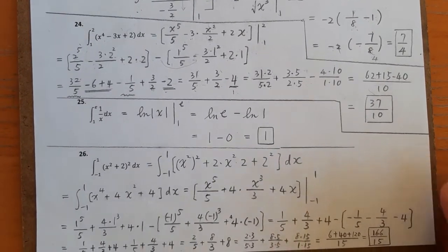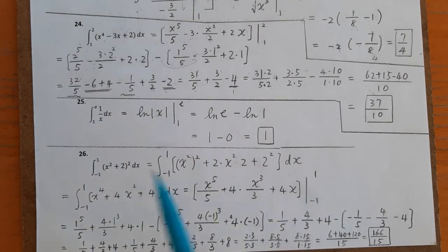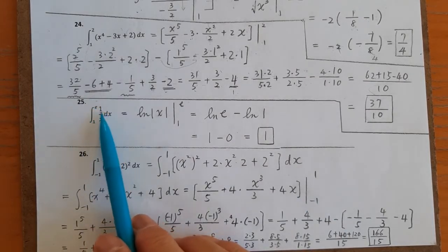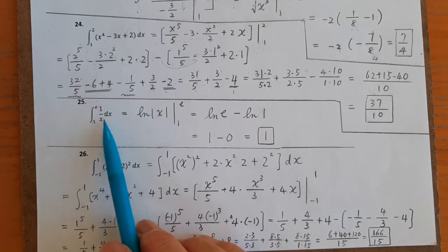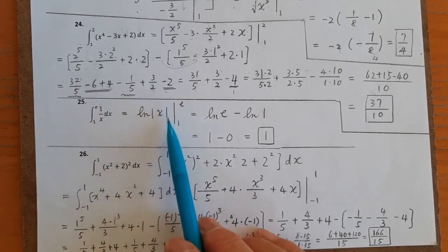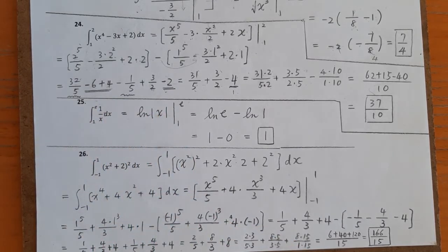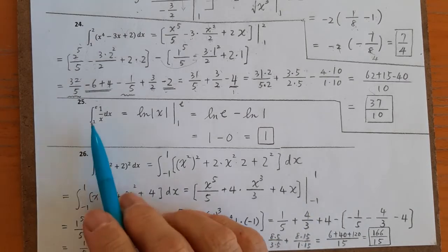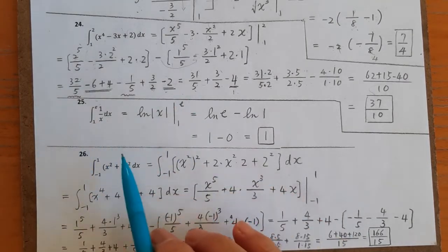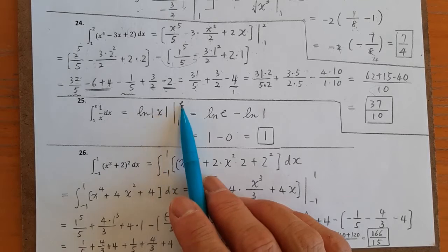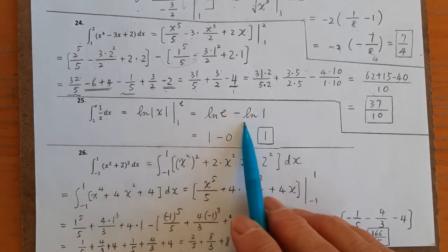Question 25. Integral from 1 to e of 1 over x dx. The integral of 1 over x dx is ln of the absolute value of x. Then x goes from 1 to e and we substitute back in. So use e for x, plug in ln e minus ln 1.